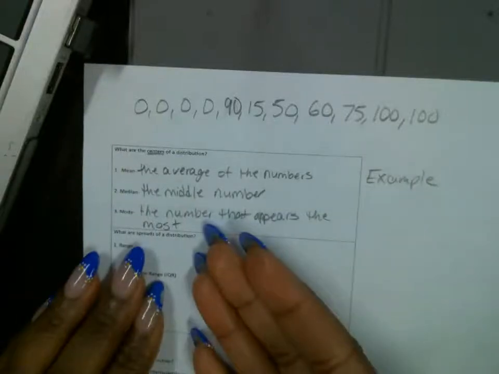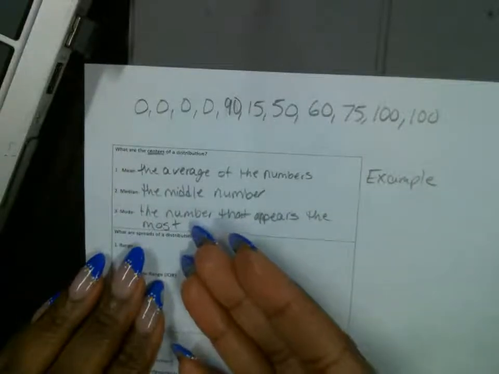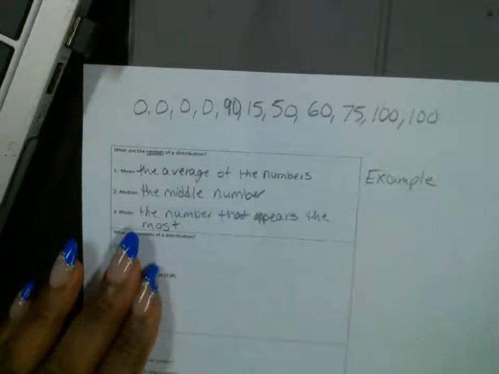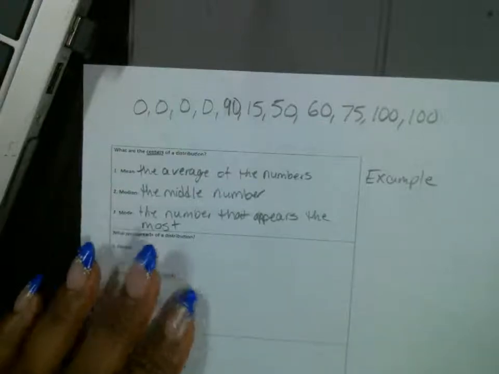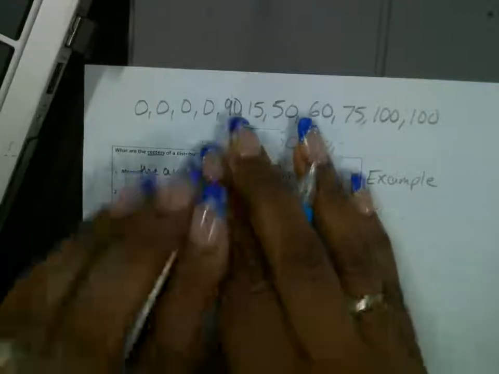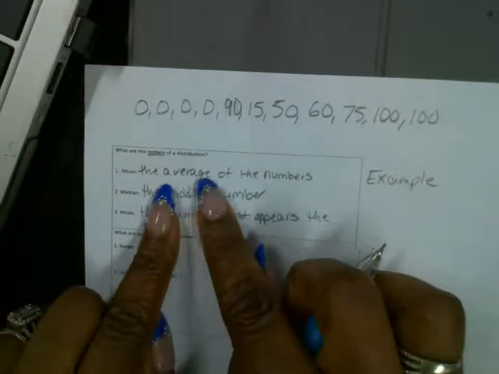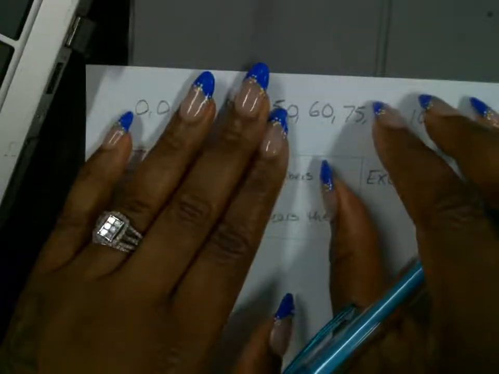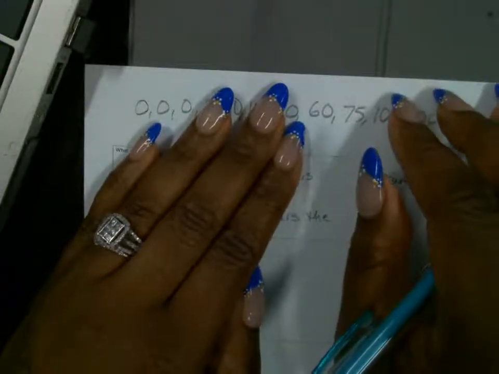Okay? What about if I took and made it the number that appears the most, the mode? If I said, okay, your grade is going to be the mode, what would your grade be? 0. Is that fair? No. Okay? So the best representation for grades is going to be the average for this situation. Not for all, but for this one it would be. Any questions about that? Okay.